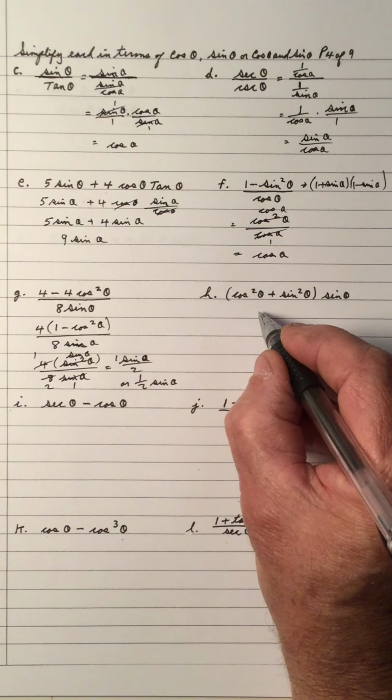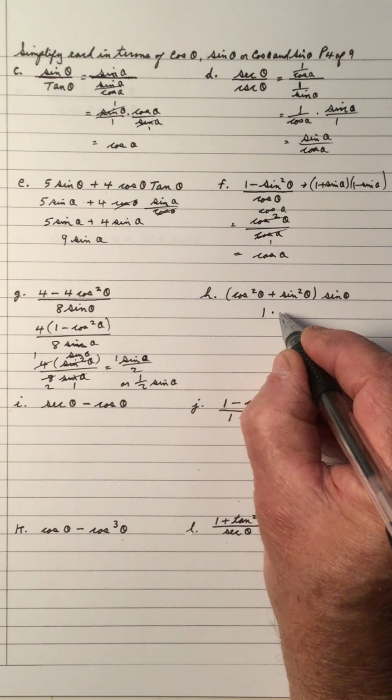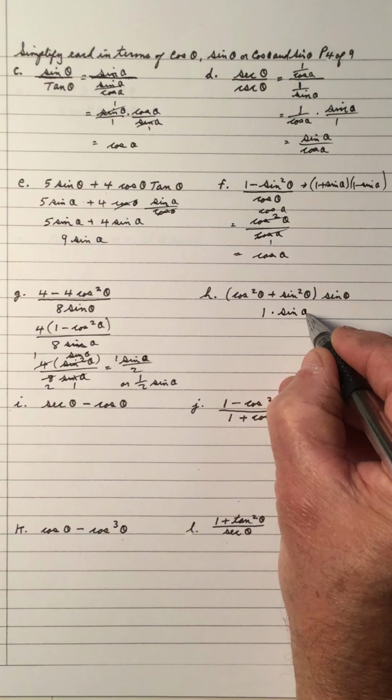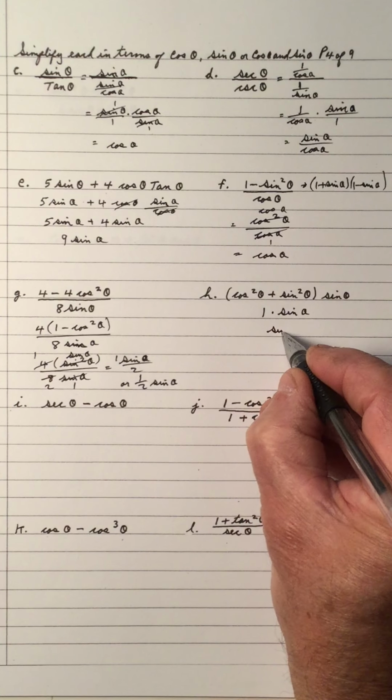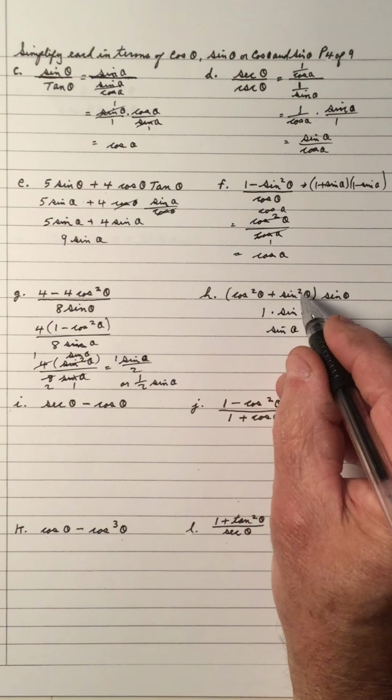H, cos squared plus sine squared. I recognize that to be 1 times sine. That's a multiplication, so that gives me sine theta. Cos squared plus sine squared is 1.